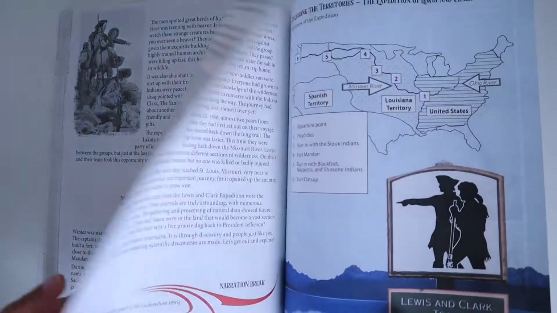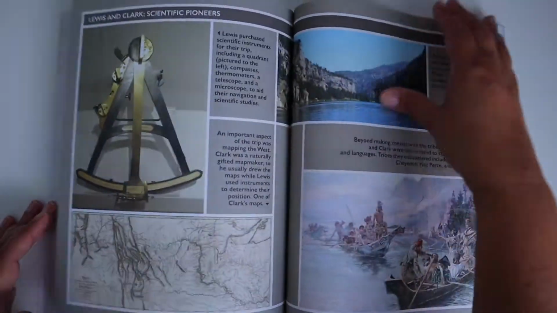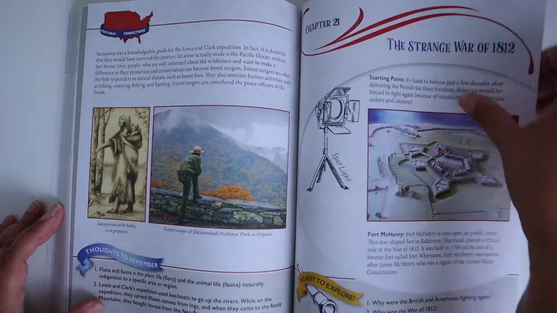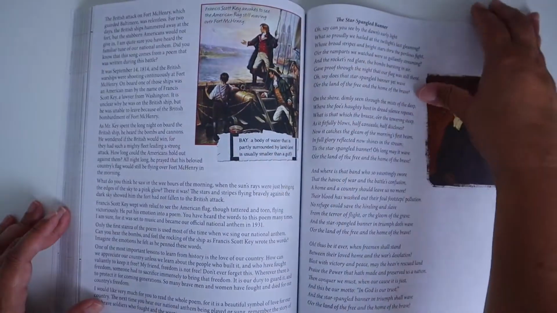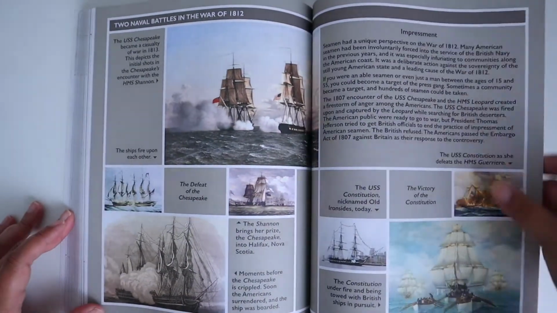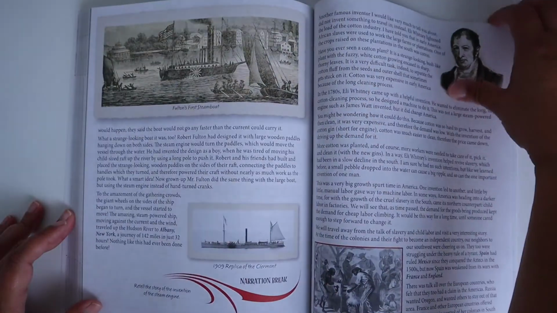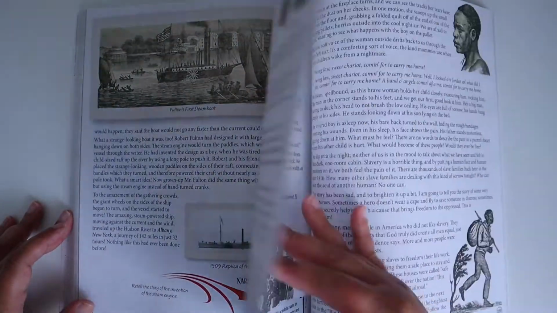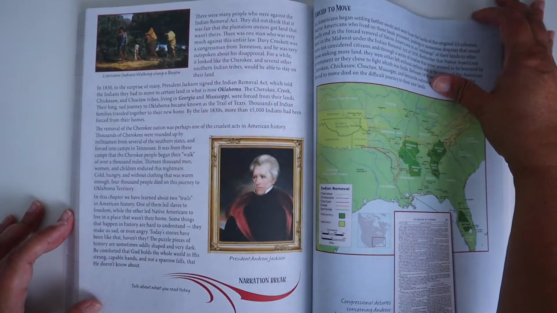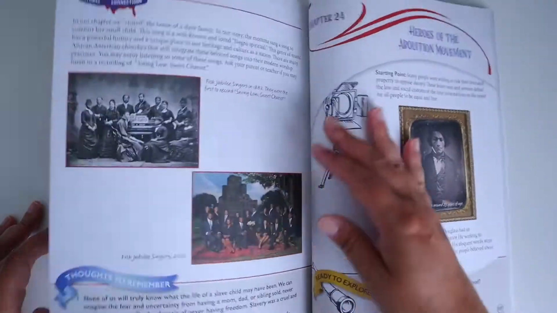And that is the reason why I decided to go with this program. It gives you as well the ability to adapt the program, add something if you would like, make it shorter if you would like. Very, very simple. Beautiful images, beautiful colors.